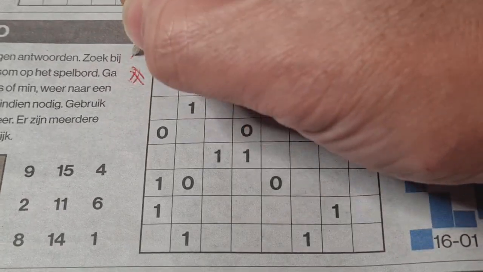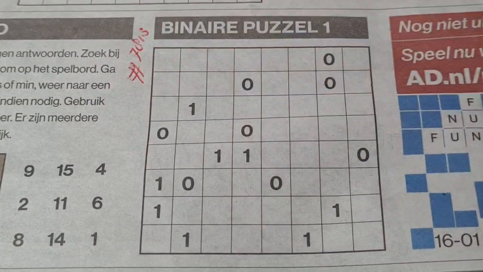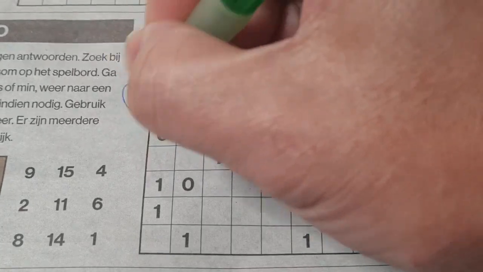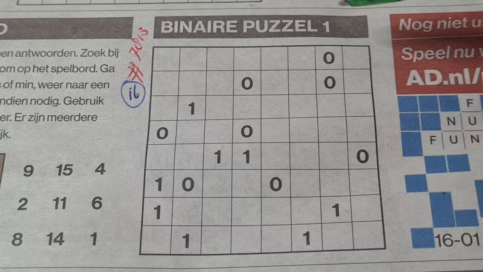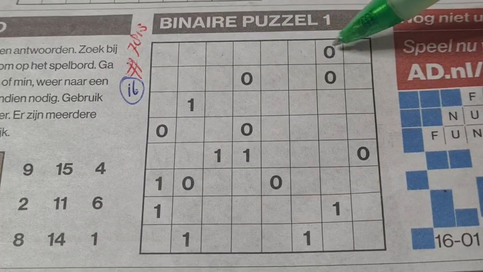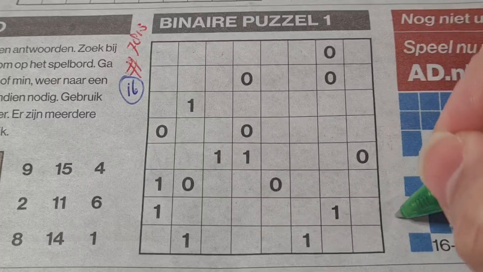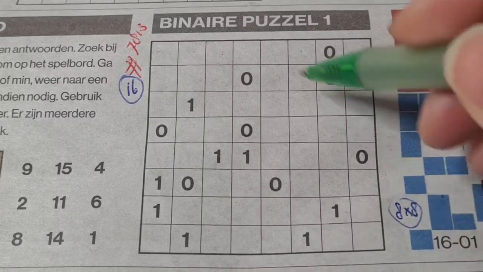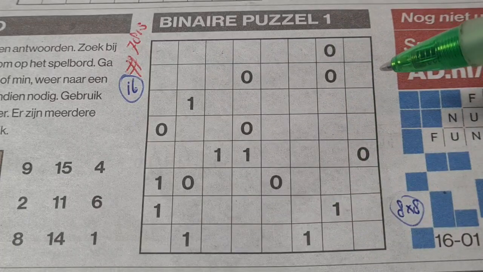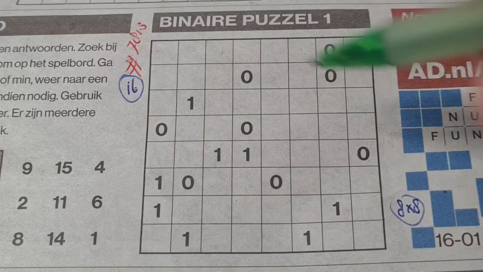This one will be number 7813. And before I start, I always count the printed digits. 16 printed digits. What kind of binary puzzle is this one? Let me count. 1, 2, 3, 4, 5, 6, 7, 8. 8 by 8 binary puzzle. That means in a row or in a column, there are always 4 ones and 4 O's. Alright, so let's get started.